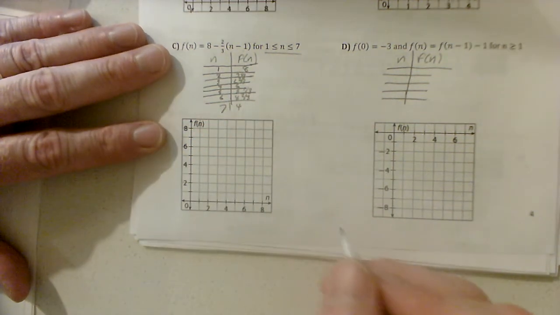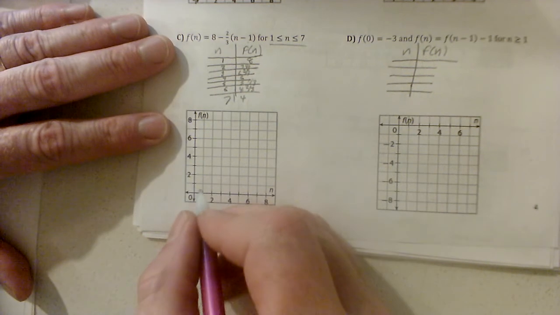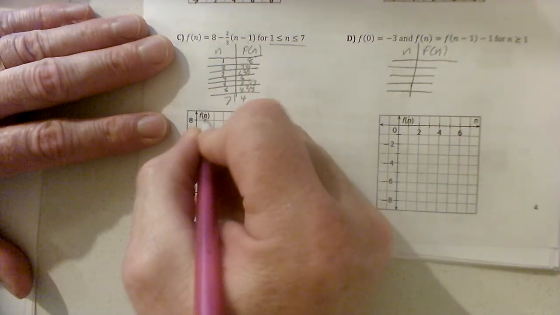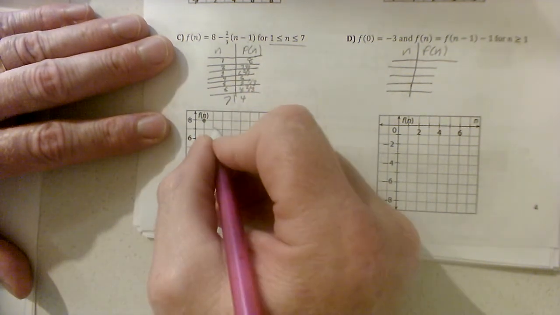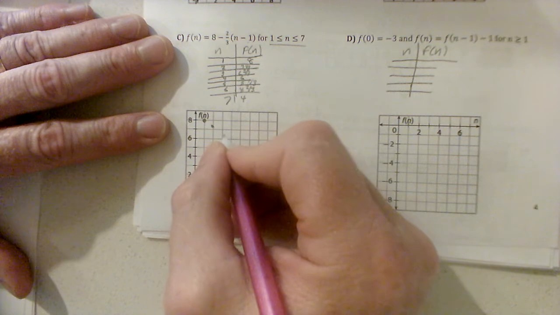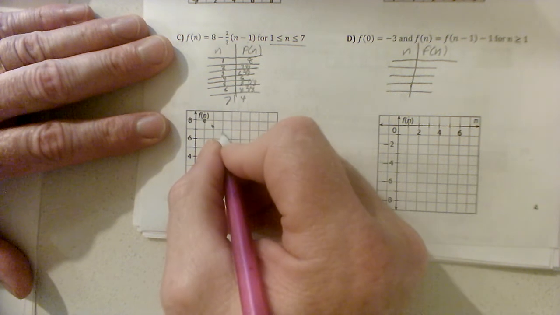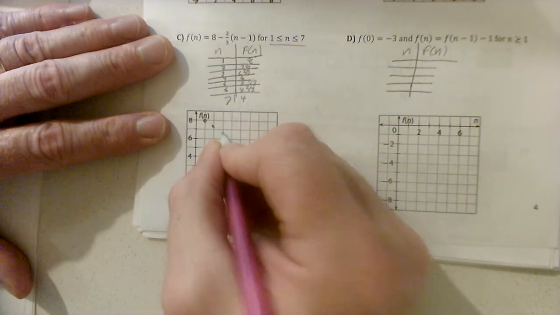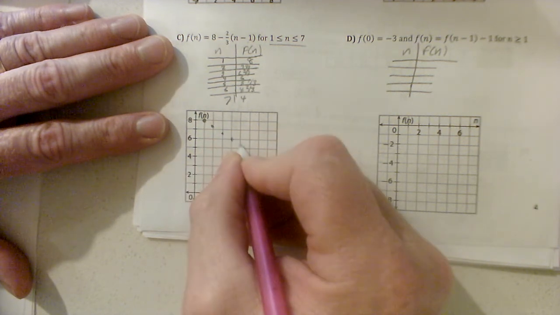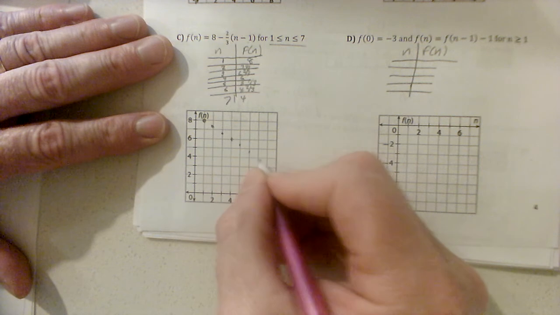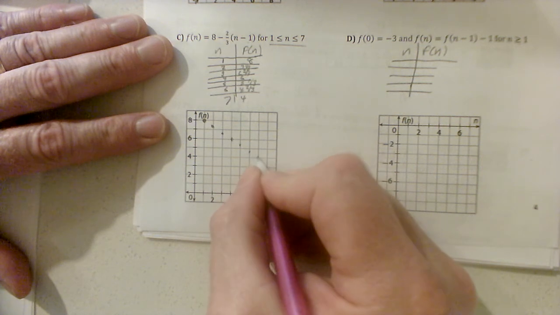And we can plot those points. So it started off on the first term as 8. And let's see if I can get this down. It goes down by 2/3 every single time. And then something like this. And then 4 is going to be 6. And by 2/3, by 2/3. And 7 is going to be 4. And that was our last one, just from 1 to 7.